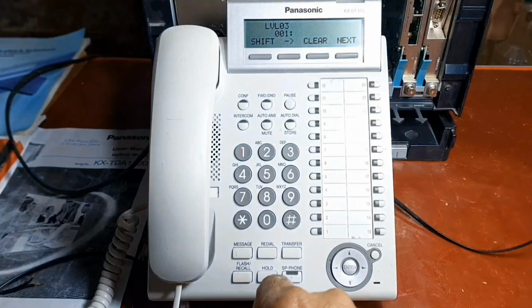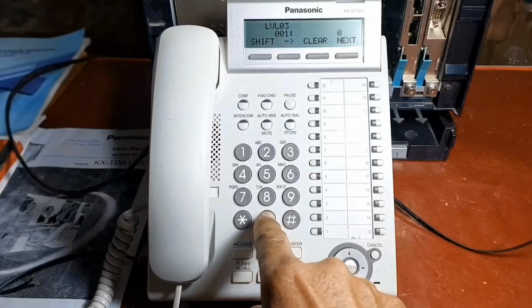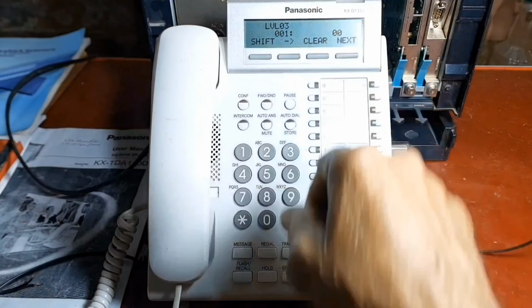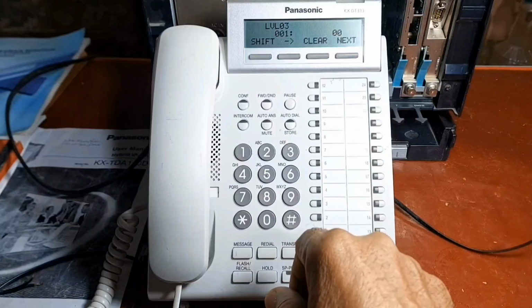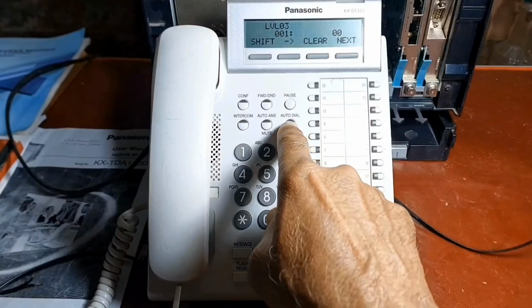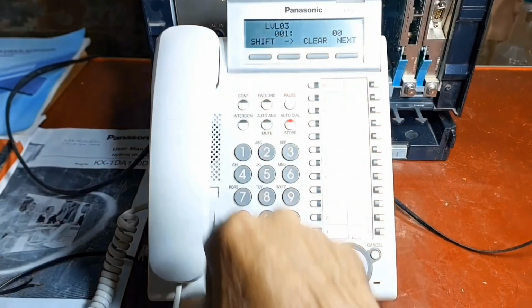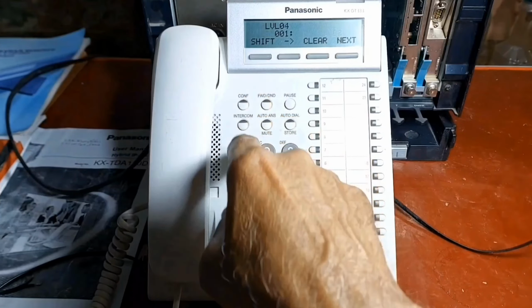Level 3. 0. International dialing restriction code. Press store key for save. Change the level by pressing the forward key.